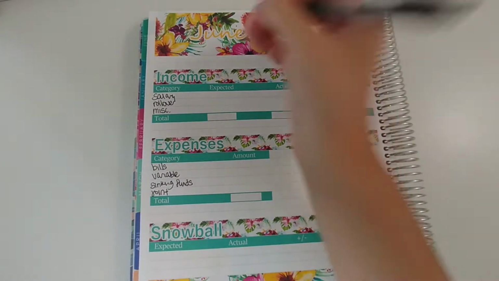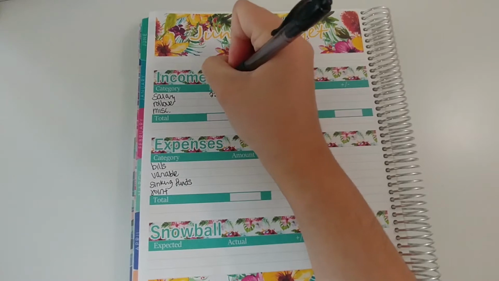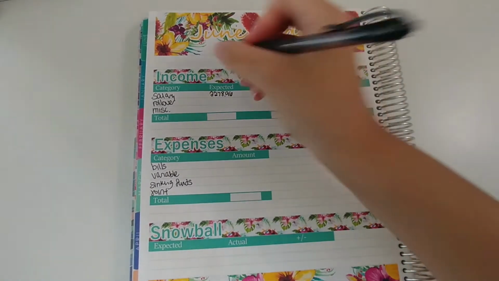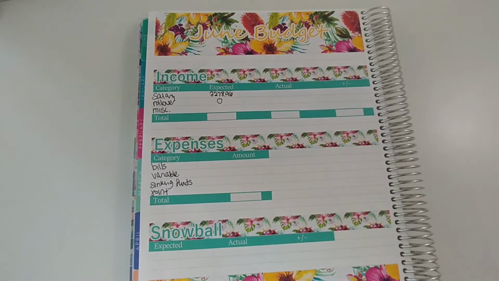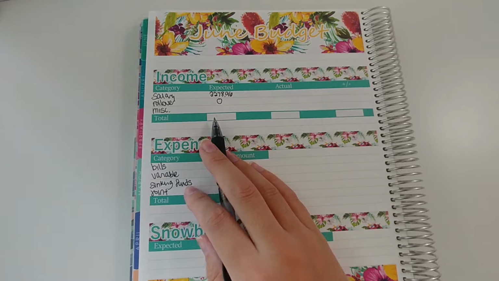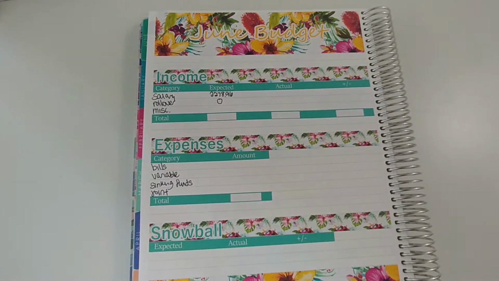So my salary, as always, will be $2278.96. I am not planning on rolling over any money this month. However, I do plan to have some miscellaneous income. So one of them, which is $8.72, is a Rakuten check.